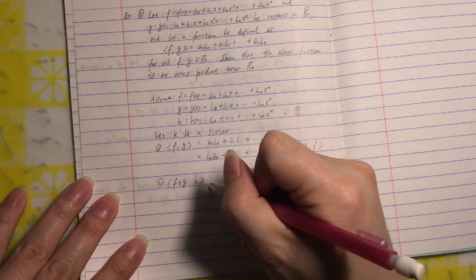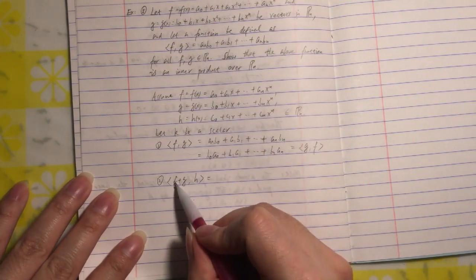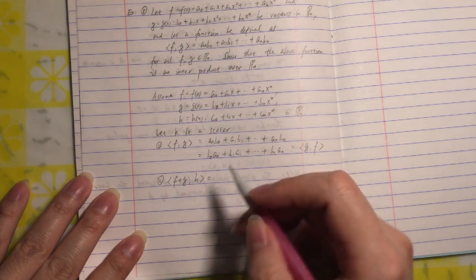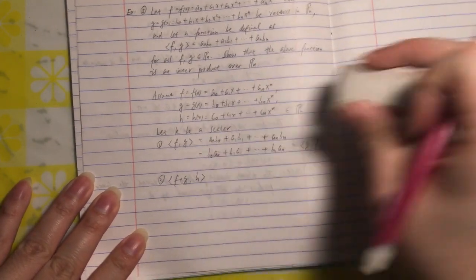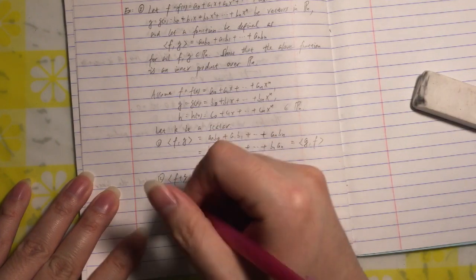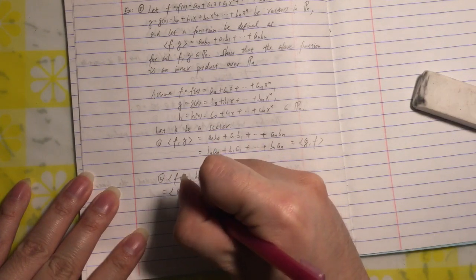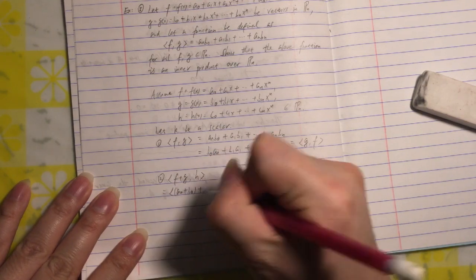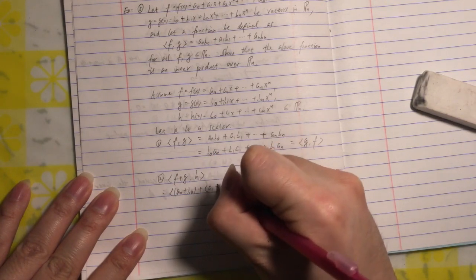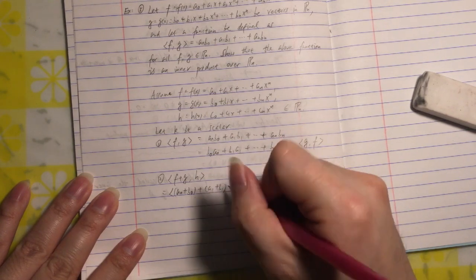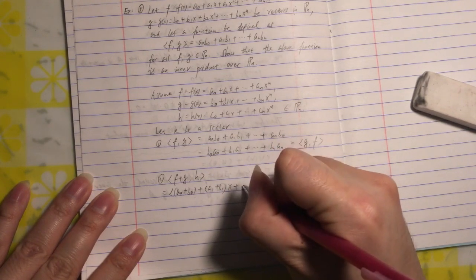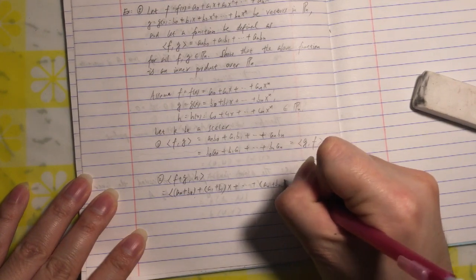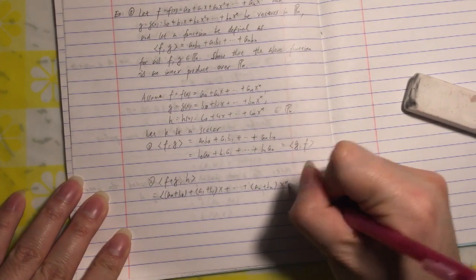If we add f and g together, f plus g is (a0 plus b0) plus (a1 plus b1) times x plus ... plus (an plus bn) times x to the power n.